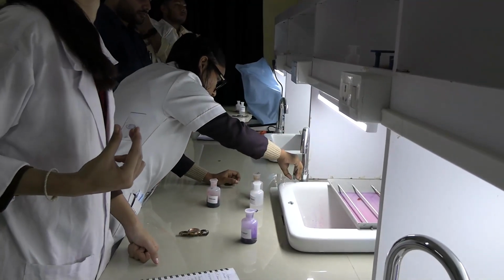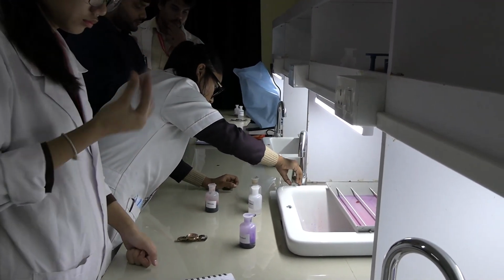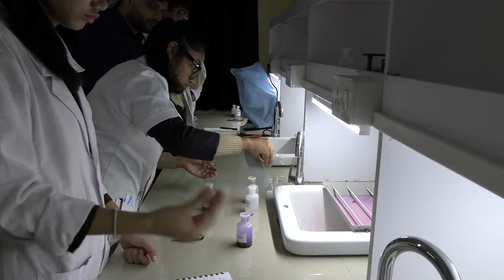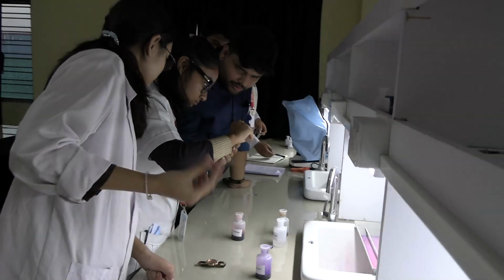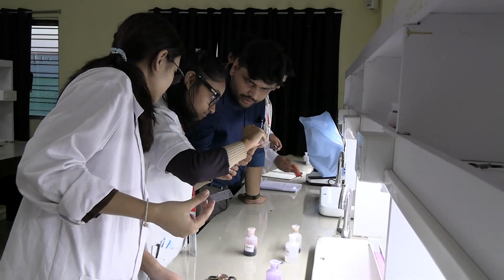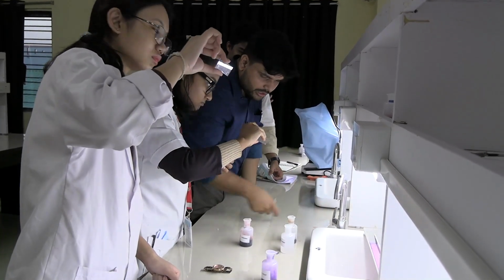You have to get used to focusing this, therefore you will do it on your own. Do you see any problem with the slide? What do you have to watch, that it is mounted?